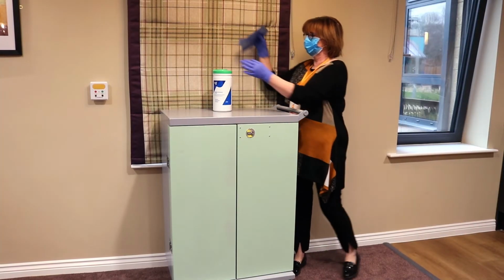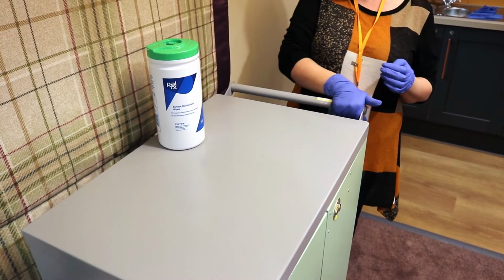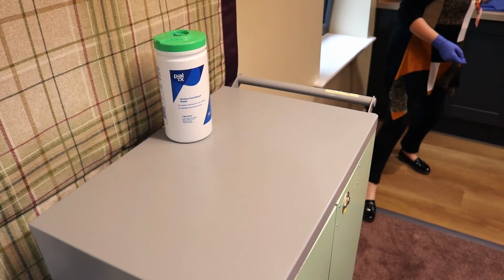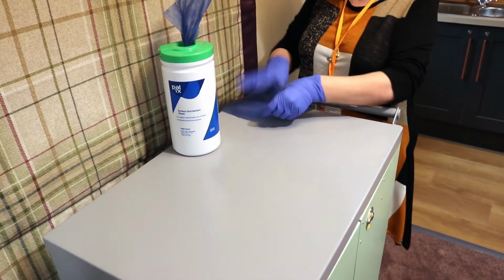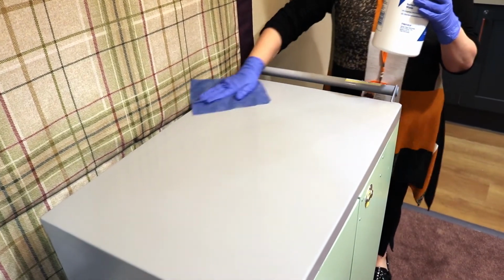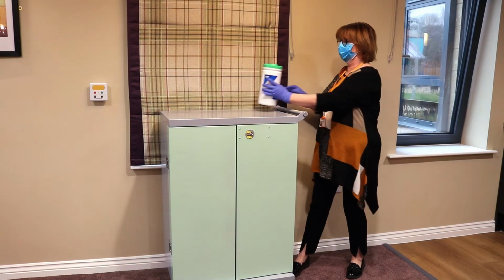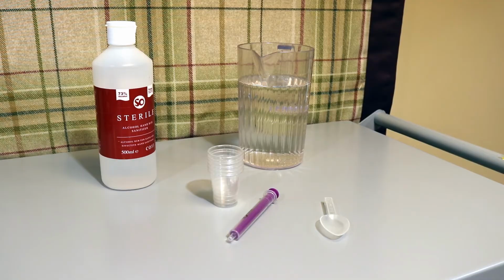Prior to each medication round, the trolley needs to be clean. We can clean our medication trolleys using either surface disinfectant wipes or antibacterial spray and a correct colour-coded cloth. Following each medication round, the trolley needs to be wiped down. Once the trolley is clean, we must prepare it with the appropriate equipment: sufficient amount of water, cups or beakers, disposable medication pots, syringes, giving spoons, and antibac hand gel.